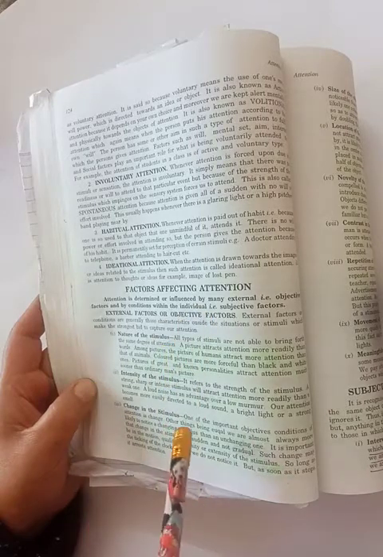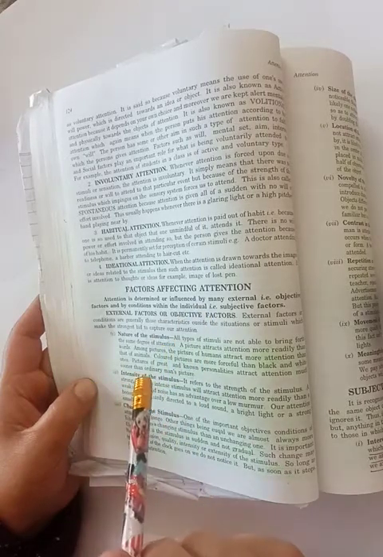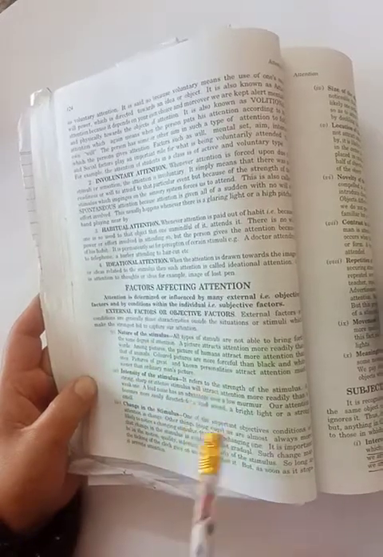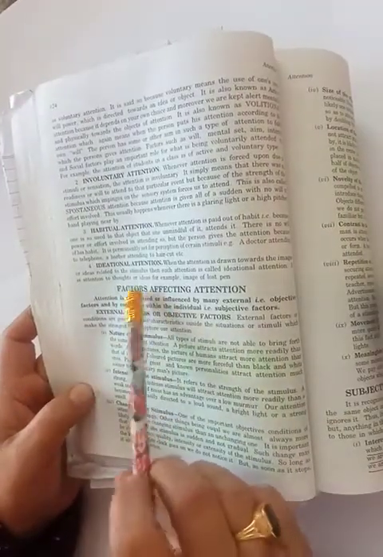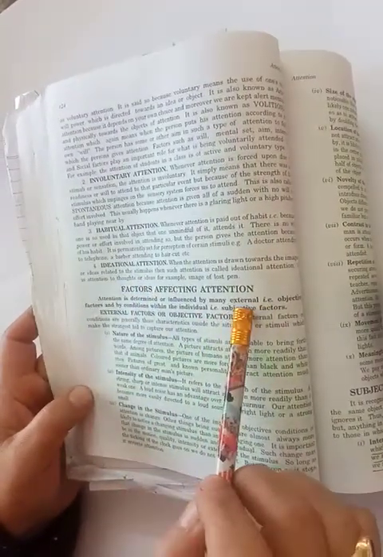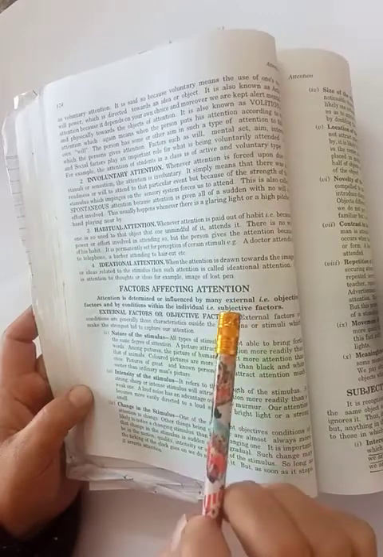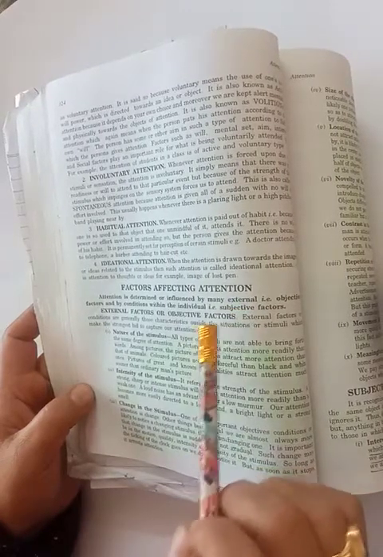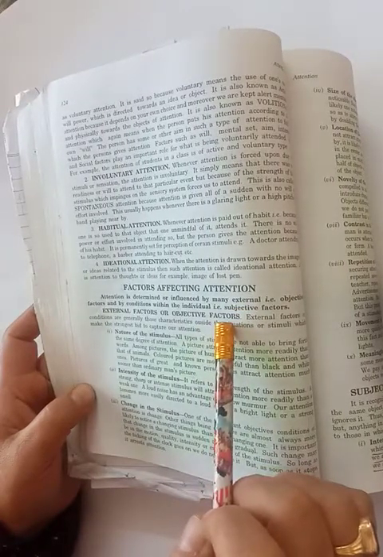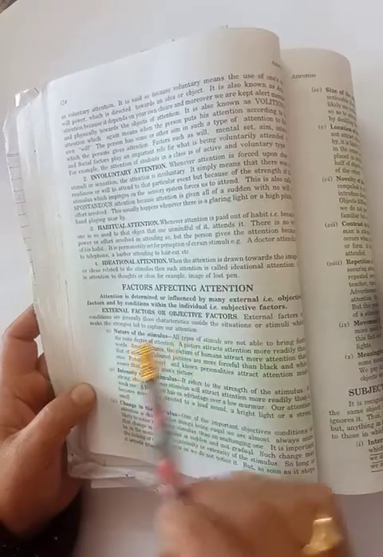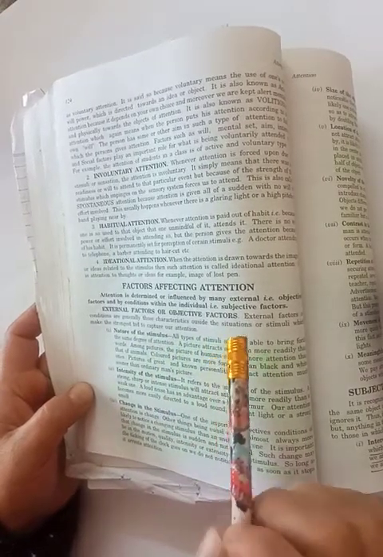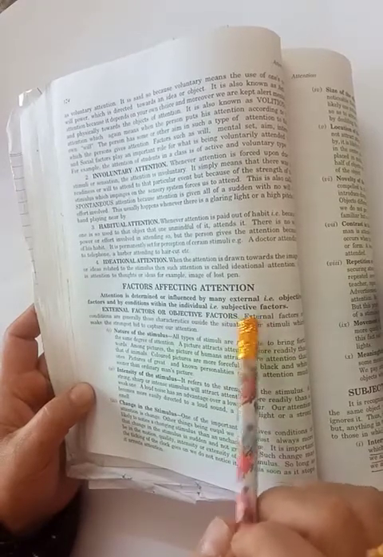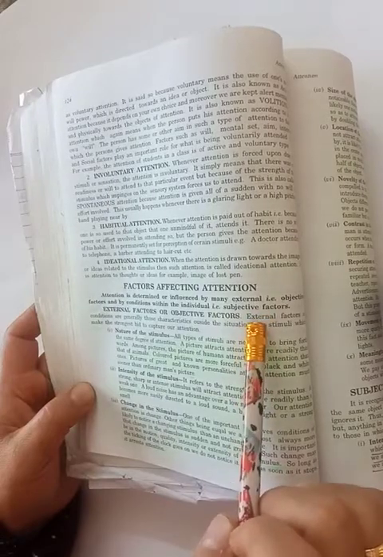I'm referring here to your own textbook, that is the Introduction to Psychology by Dr. Shashi Jain. So there are various factors which are responsible for attention. There are many things around us, but we don't pay attention to all of them, and we select a few. It's a selective process, as we have already discussed while discussing the characteristics. So what are those things which make us attend to certain stimuli and ignore others?